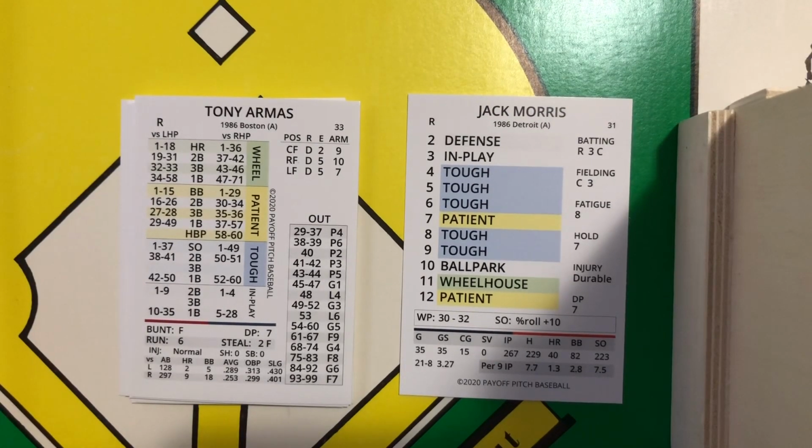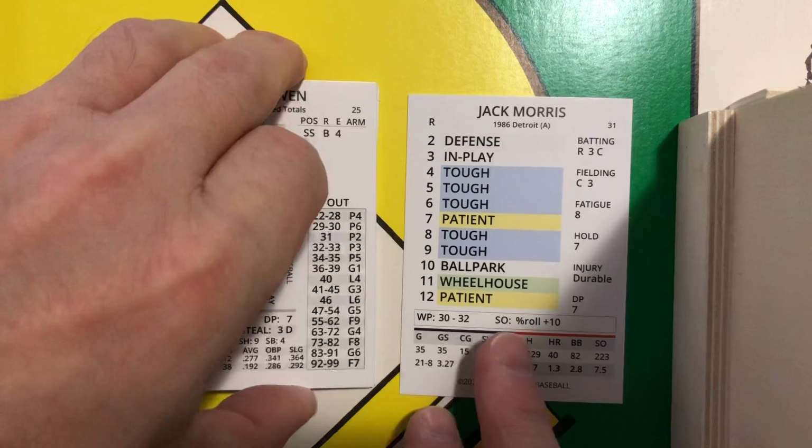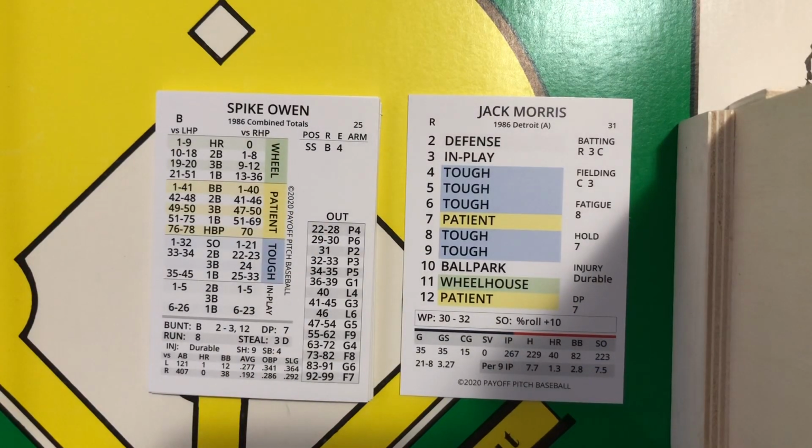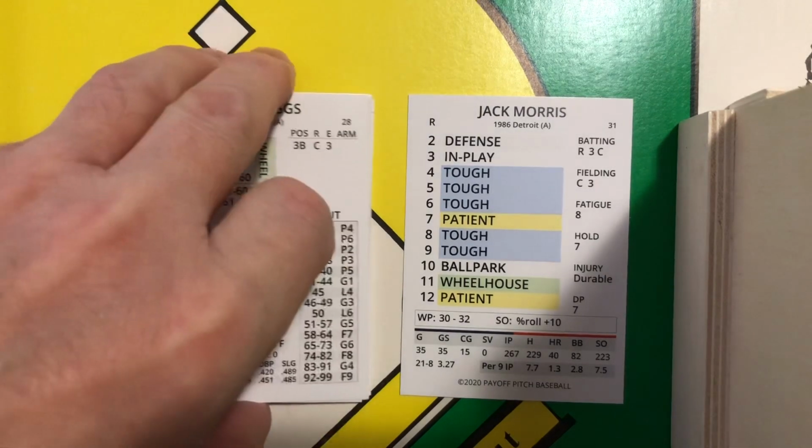All right, Morris winds and pitches, and it's popped up. Darnell Coles just into foul territory, and there isn't much of it here in Detroit, will make the play for out number 1. Spike Owen stands in. Spike is 0 for 1. Pitch to him. Hit to right, not too deep. Here comes Gibson, and he makes the catch for out number 2.